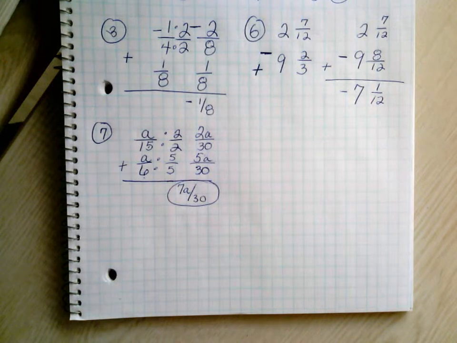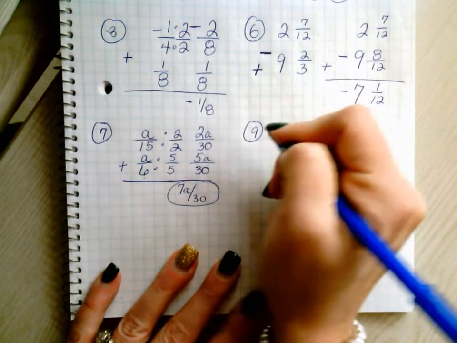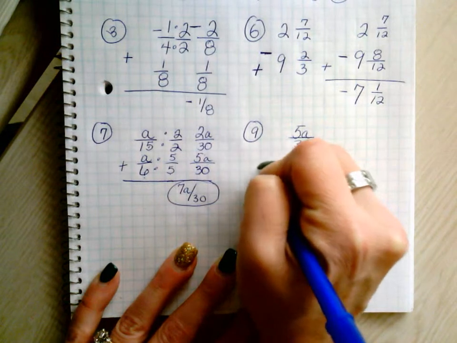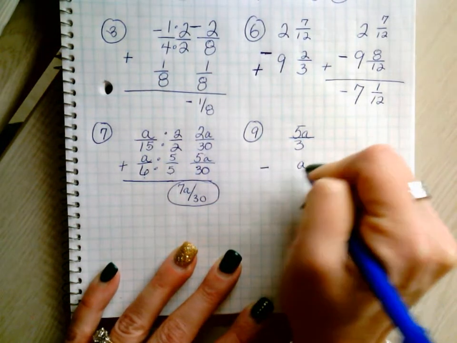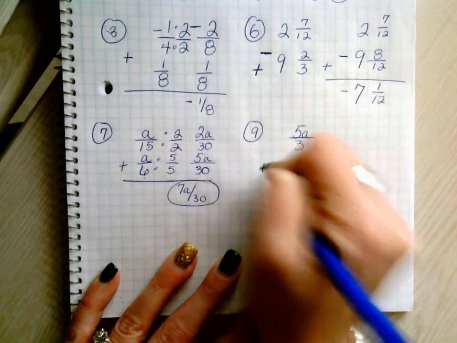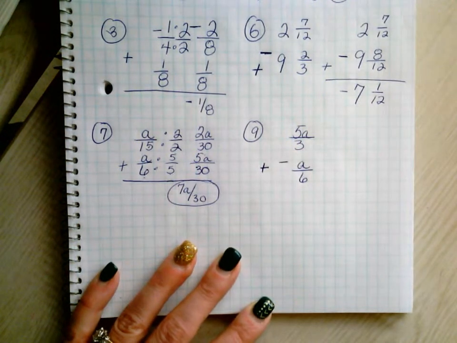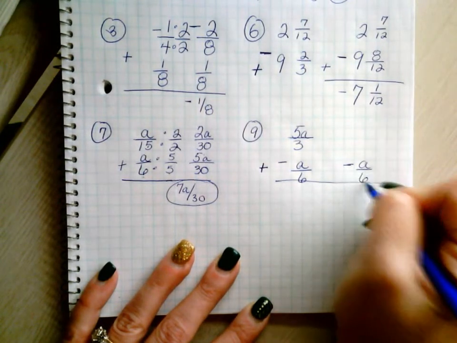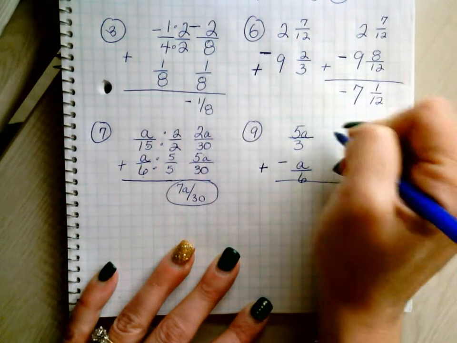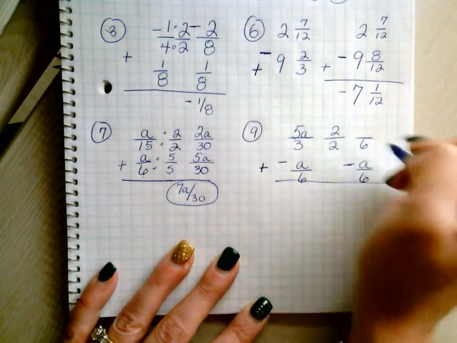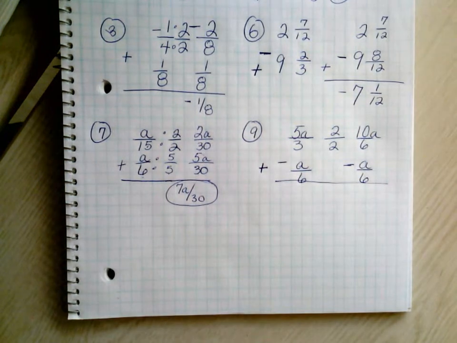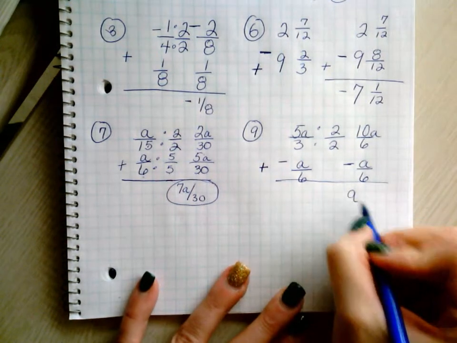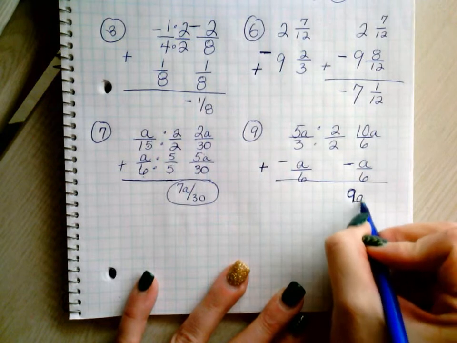Let's do number 9. This is a subtraction one. 5A over 3 minus A over 6. I like to add the opposite. What are we going to convert these to? 6. So the bottom one stays, negative A over 6. The top one gets multiplied by 2 over 2, giving us 10A over 6, right? 10A over 6 and negative A over 6 gives me 9A over 6.